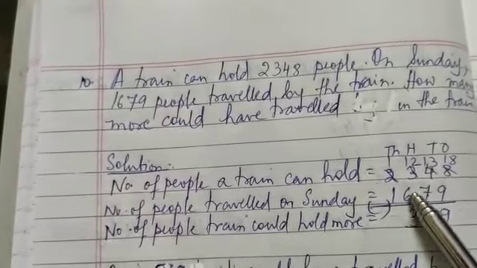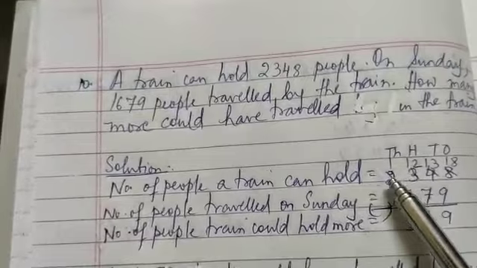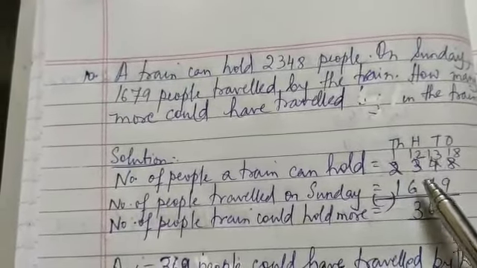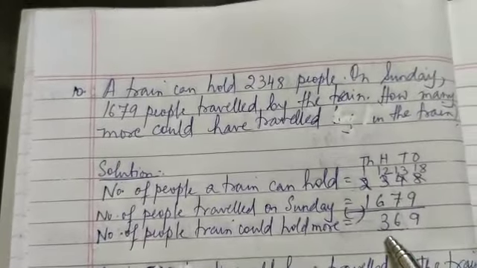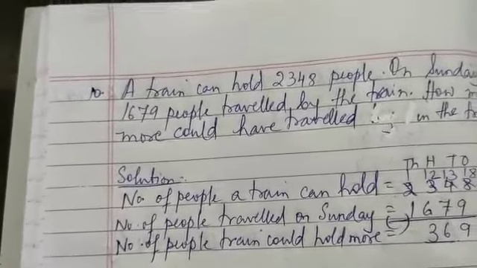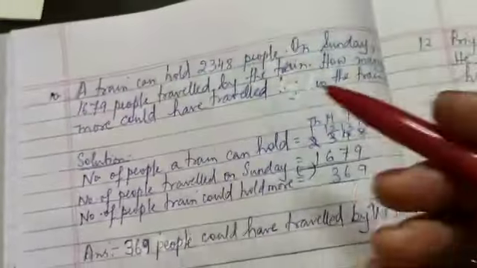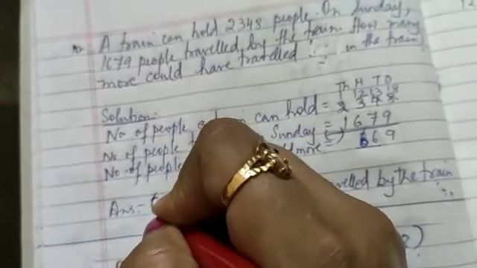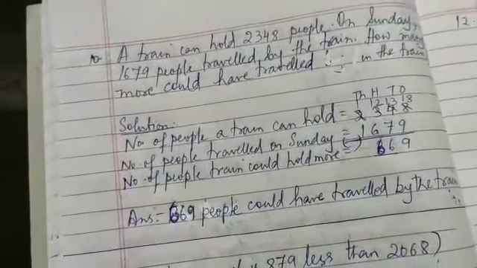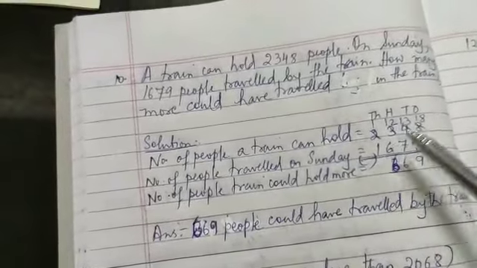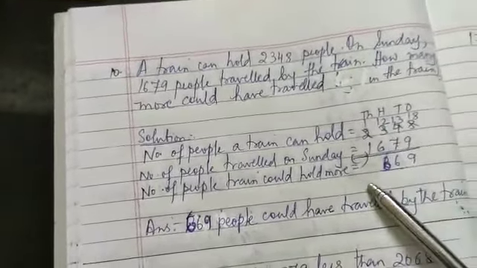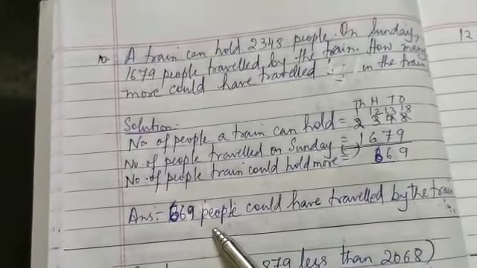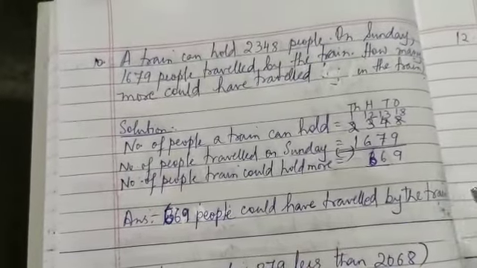In the hundreds column, now 6 is greater than 2 hundred. So, you take 1 from the thousands column. Change it to 10 hundreds. 10 plus 2, 12 hundreds. 12 minus 6, it will be 600. And here is 1 minus 1, 0, 1000. Don't write 0 here. So, your answer 669 people could have travelled by the train.